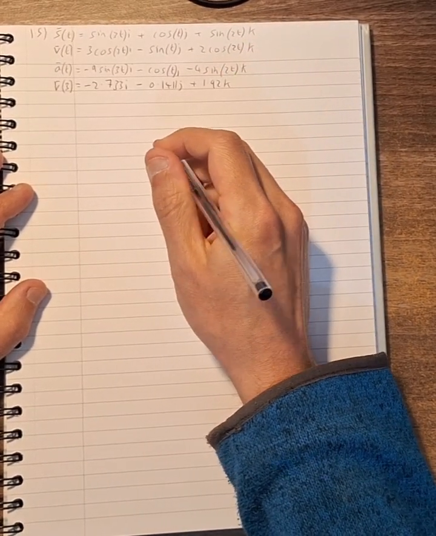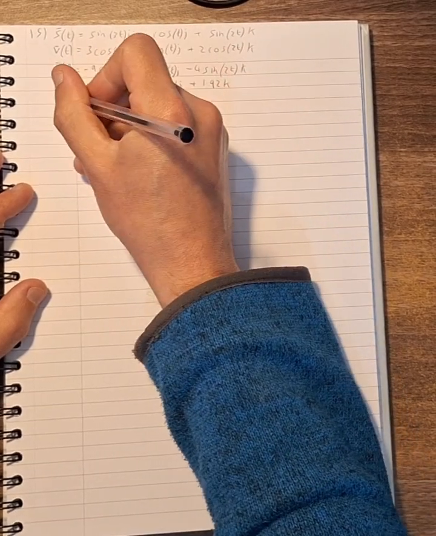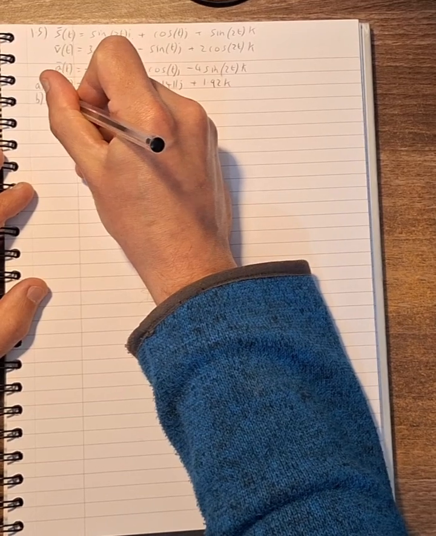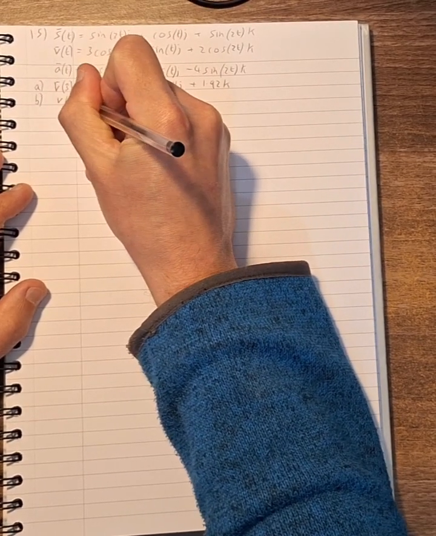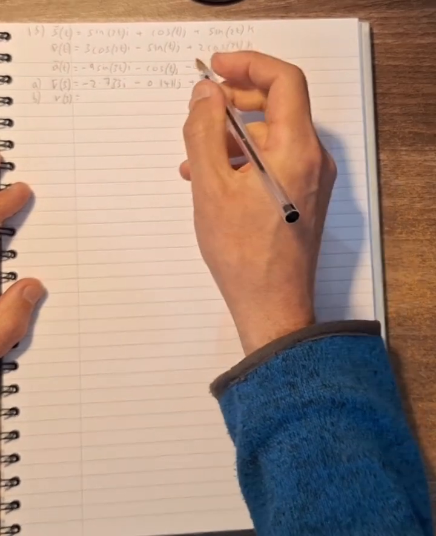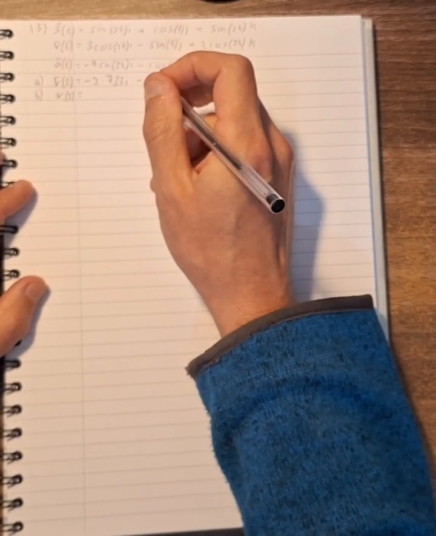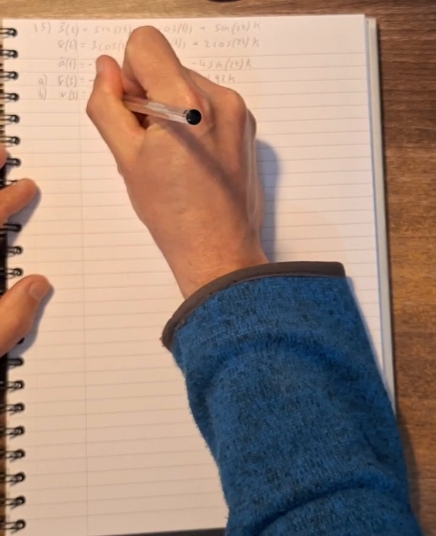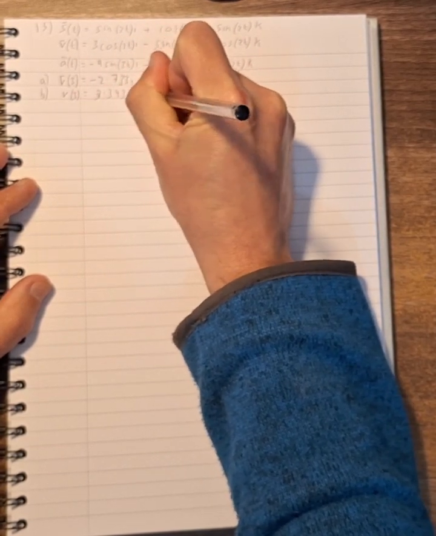And then B asks for the speed, which is just the magnitude of that. So if you do the magnitude equation, square it and sum it, and then take the square root, you get 3.343 meters per second.